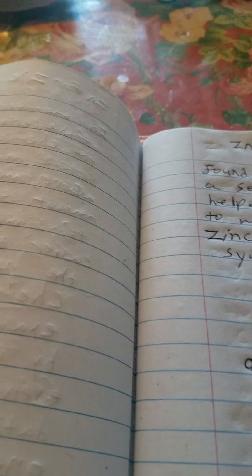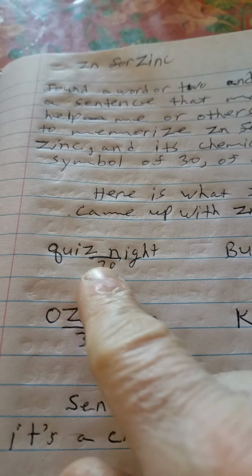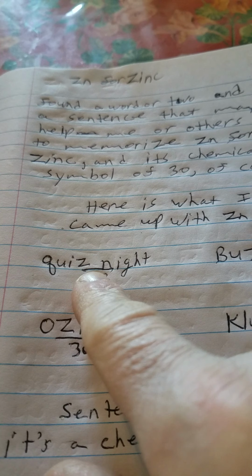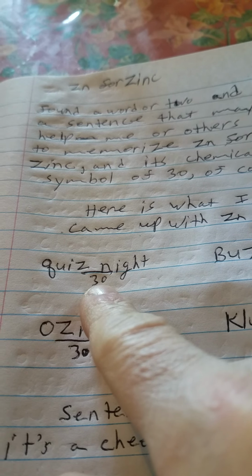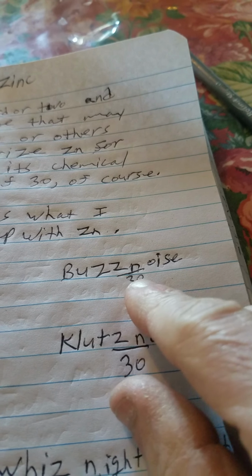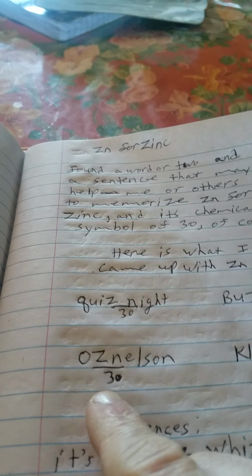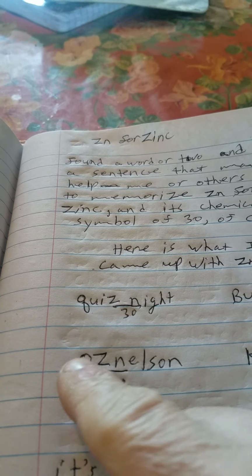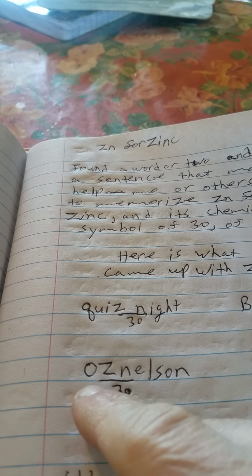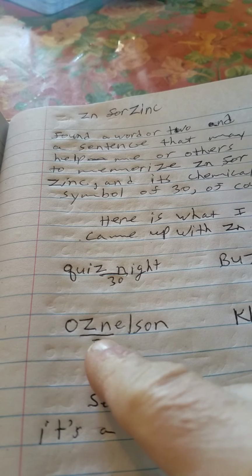Here's an example I found for Zn, for zinc, for atomic number 30. Quiz night. See that? Quiz night. I put a line underneath the Z and the N, and that's 30 for atomic number. Buzz noise. Buzz noise. Zn, capital Z, small n, 30. Oz Nelson, like remember Ozzy and Harriet? Ozzy Nelson? Well, I used the first name. Oz Nelson, Zn, 30 in the bottom.